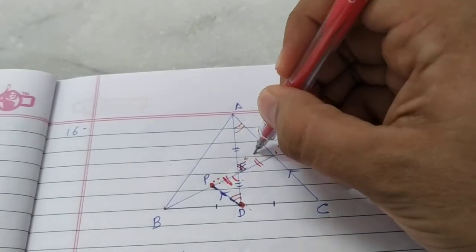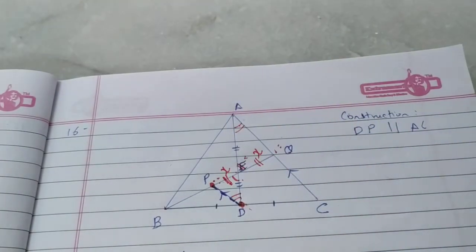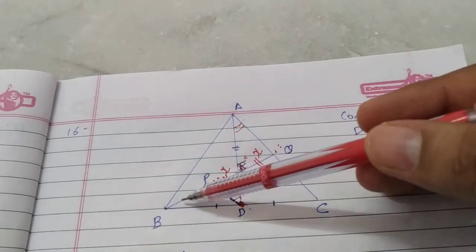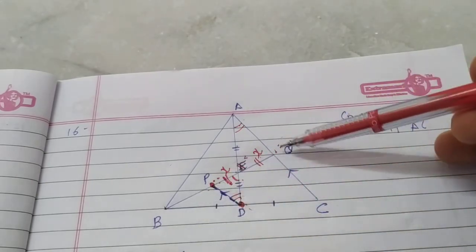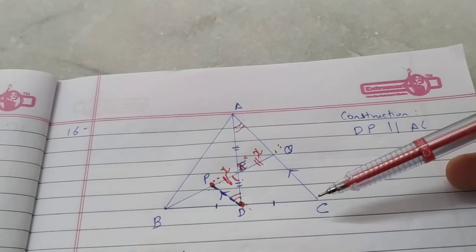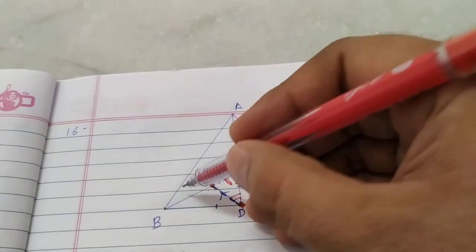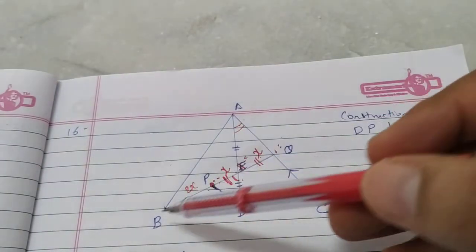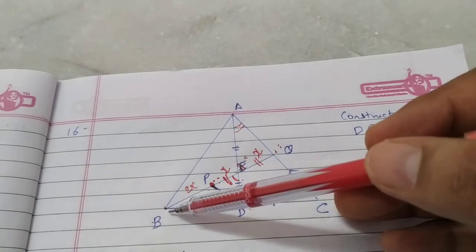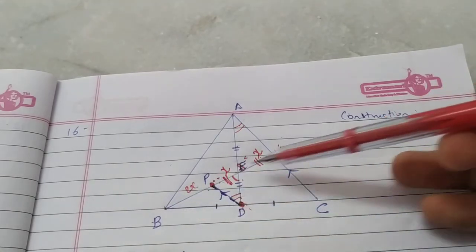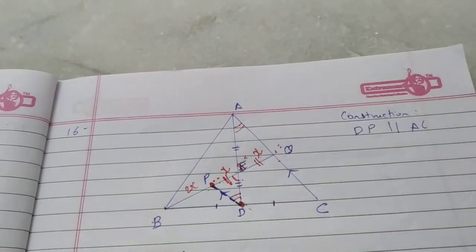So if I assume EQ as x, PE will also be x. Great. But I have to prove that BE is 3x. How do I do that? This is x, this is x. Okay, you know BP is equal to PQ, right? We just proved it earlier. And PQ is 2x. That means BP is also 2x. That means BE is 3x, and that's what was my target. So BE is 3x and EQ is x. That means BE ratio EQ is 3:1. And these are the steps.